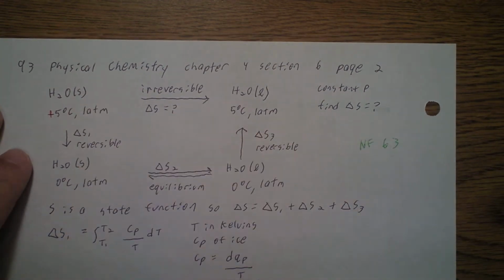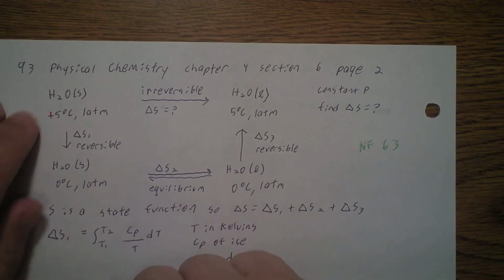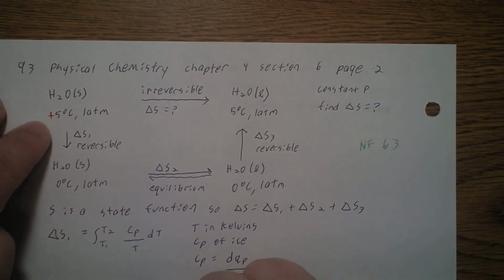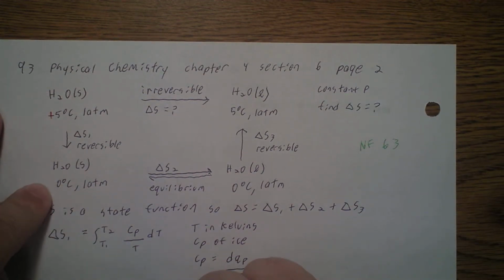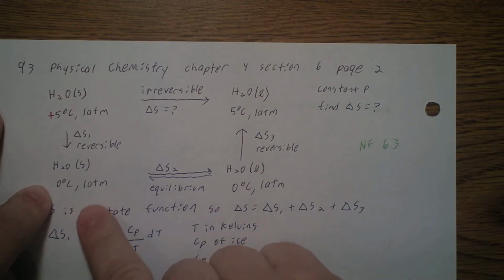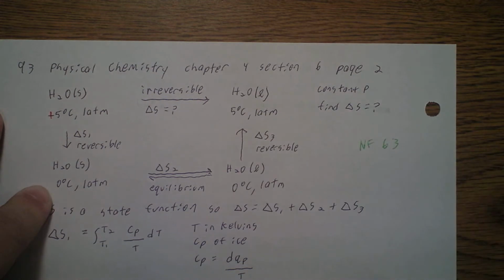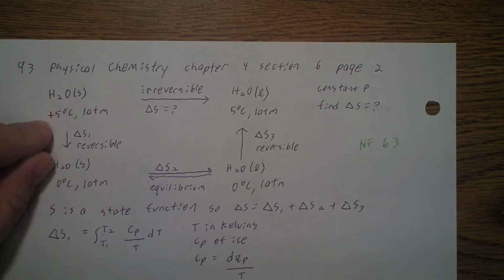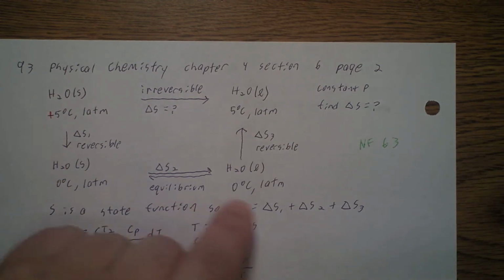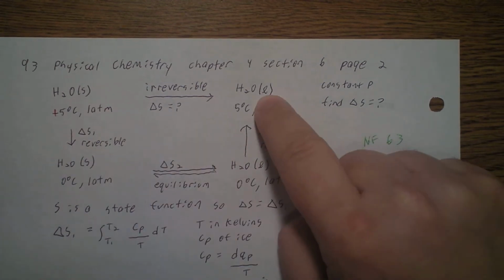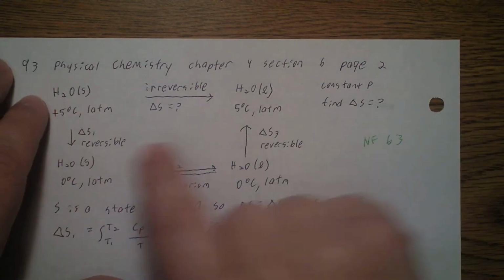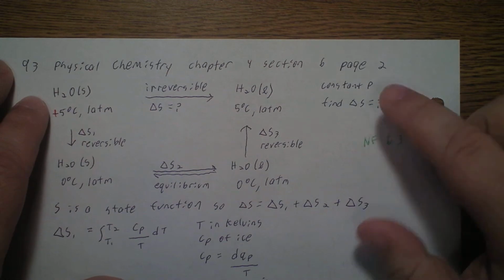So you just divide it up into segments. We can reversibly cool the solid water down to 0 degrees, then reversibly melt it, and then reversibly heat it up to 5 degrees. So we can do the entropy of segment 1, the entropy of segment 2, the entropy of segment 3, add them up, and since entropy is a state function, it'd be the same as whatever happened irreversibly.